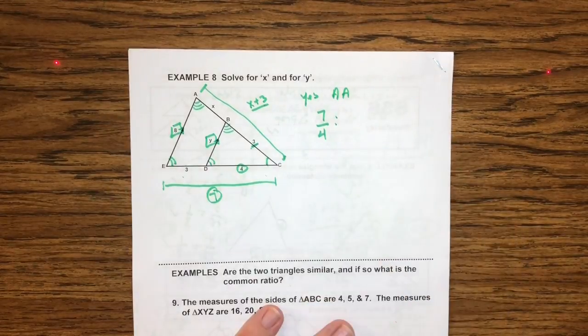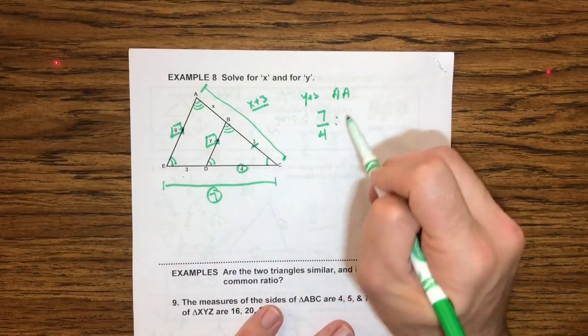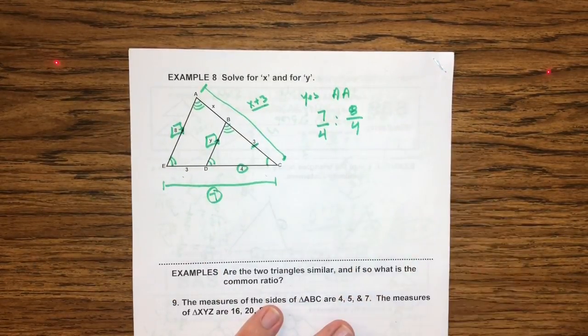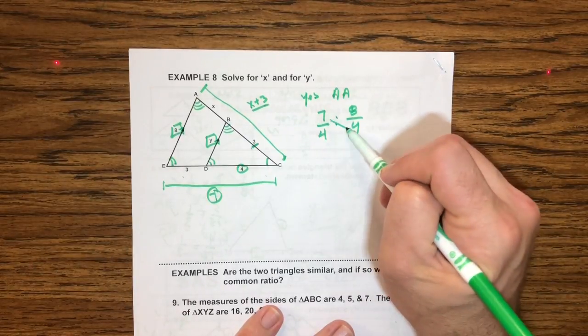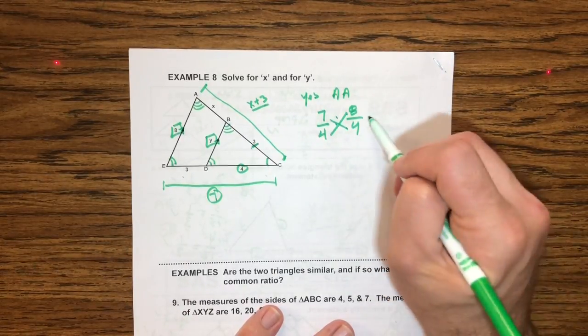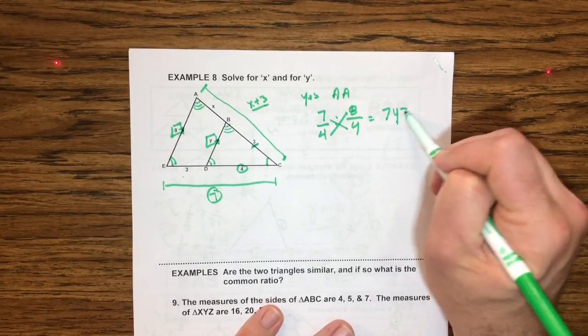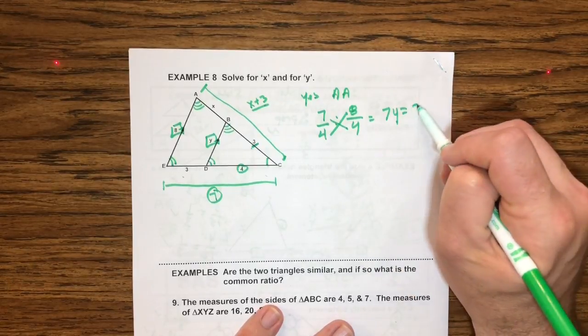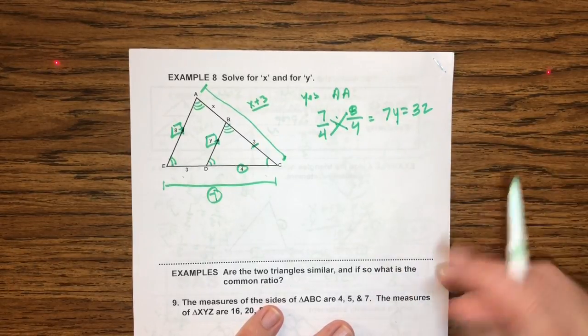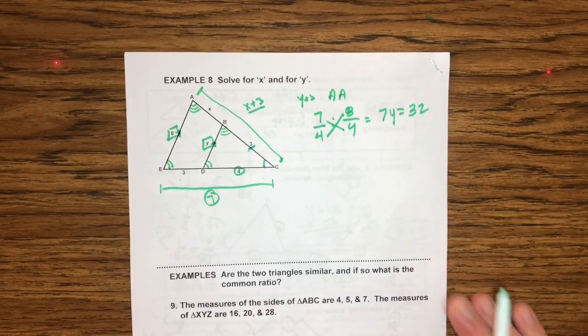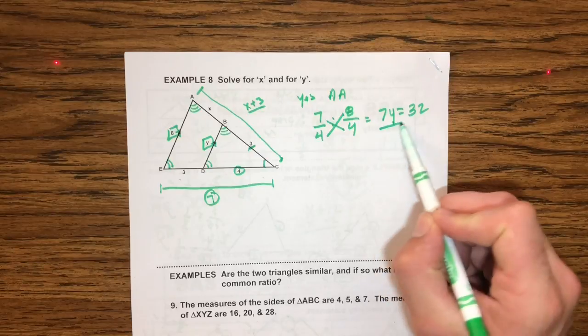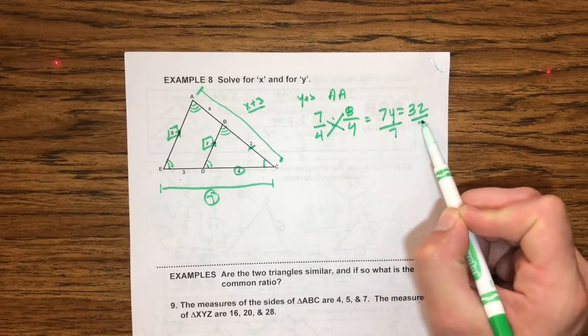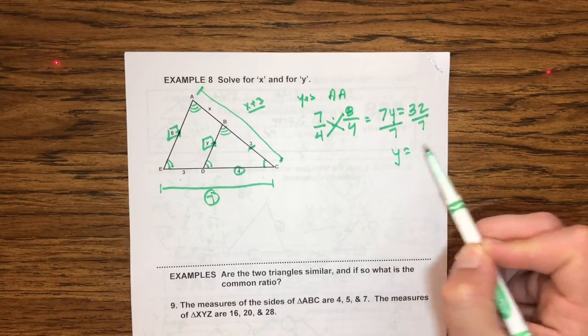And then the next part, let's do y first, 8 over y, big to small. Proportion, got to cross multiply. 7y equals, now 8 times 4 is 32. What's the last step that we need to do to solve this? Divide by 7, and y equals.